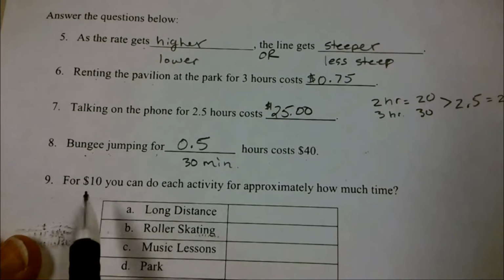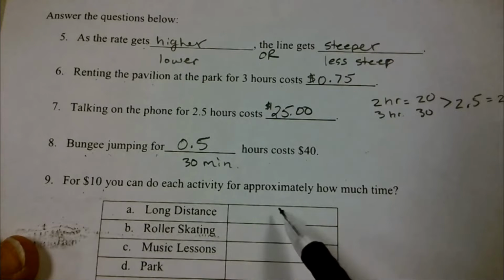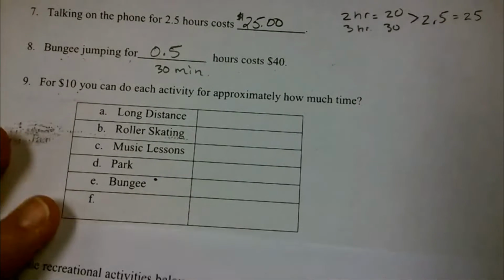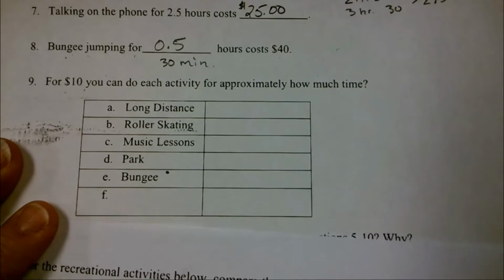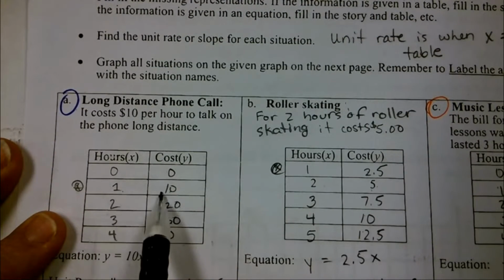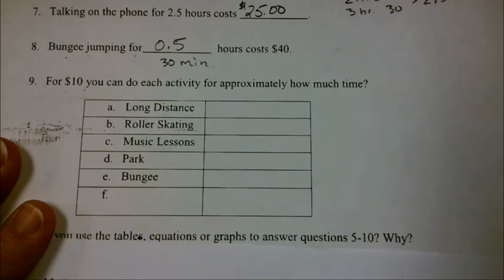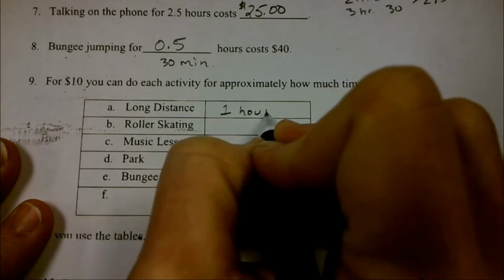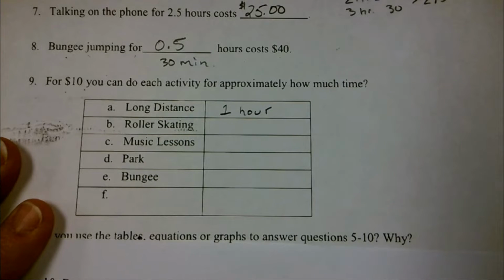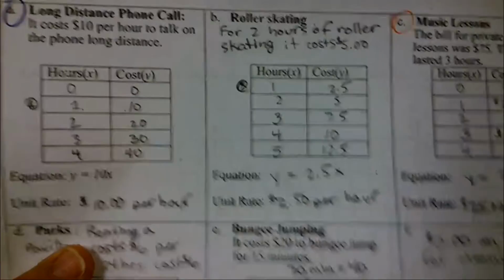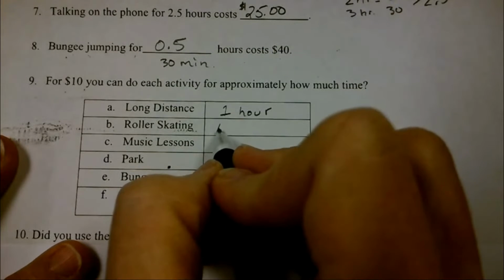Alrighty, so now they want us to figure out if we only have $10, how long could we do these things? So we're going to use the table. We're also going to use our unit rate. Okay? So long distance conversations. So we have that one figured out already because that's the unit rate. So we could talk for 1 hour for long distance rate. For roller skating, for $10, that one's also in our table. So for $10, we could roller skate for 4 hours.